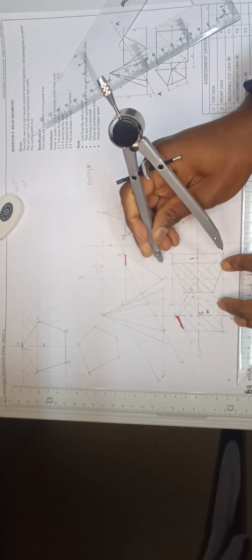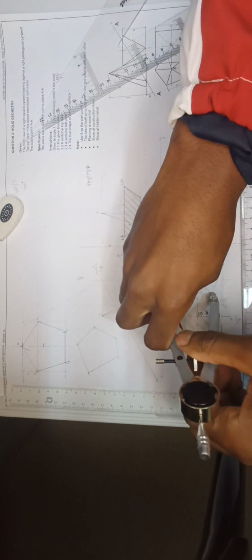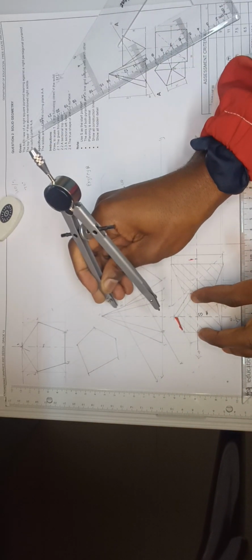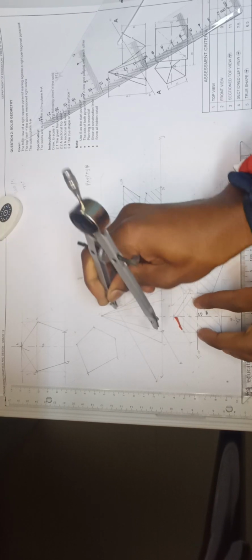Okay, then standing on this one, I might have to stand on this line, adjust my compass to this point. I have my point standing on XY, my point XY point. Okay, I now have 2 points.